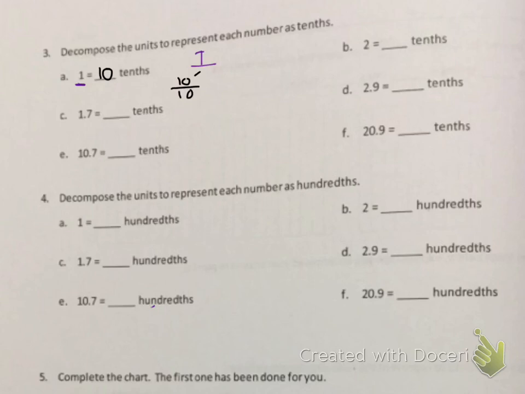All right, let's go into B. Sorry, so they want 2 whole. How many tenths is that going to be? Well, if I have 2 whole and I split this into tenths, I know I'm going to have one group of 10 tenths. That's going to be one whole. And I'm going to have another group of 10 tenths, and that is going to be 2 whole. So how many tenths do we have? Well, we have 10, 20, we have 20 tenths.